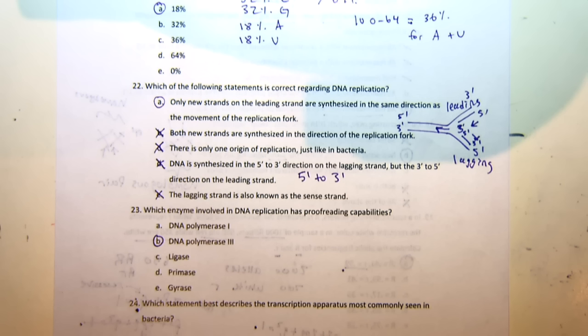And while it does that, it can proofread as it's going along. I know specifically DNA polymerase 2 can come in and proofread, but that would be as an added proofreading to what DNA polymerase 3 has already done. We have a lot of enzymes that proofread because we want to make sure this process is going to be perfect. So DNA polymerase 3, while it's adding the nucleotides, can also proofread.